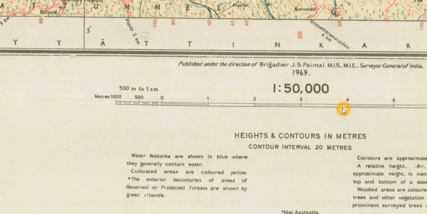Then we have the scale of the map. 1 centimeter is to 50,000 centimeters, that means 500 meters to 1 centimeter, which means 1 centimeter on the map is equal to 500 meters on the ground. Then the distance between contours is given there. It's called the contour interval.